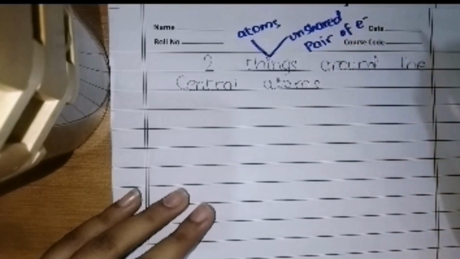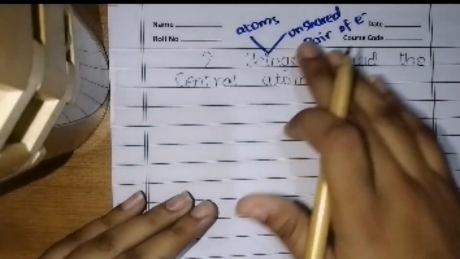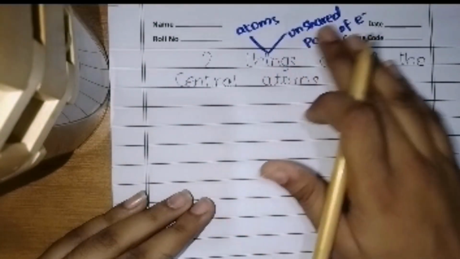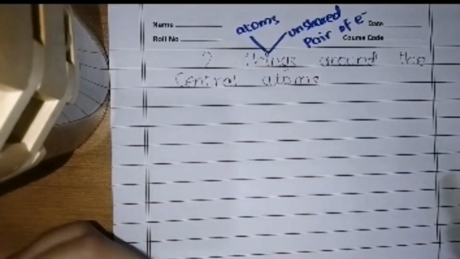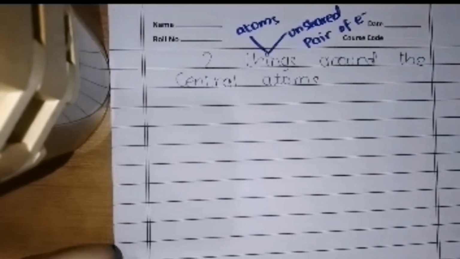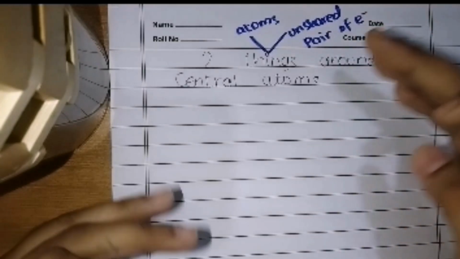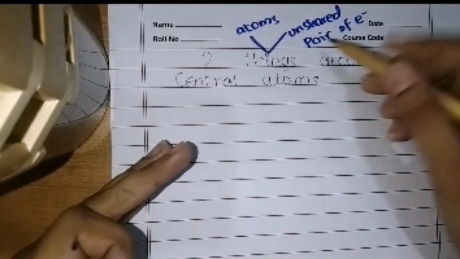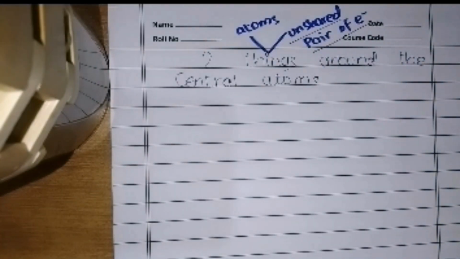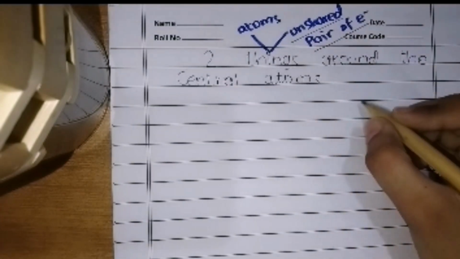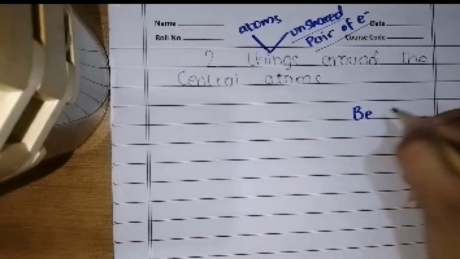In this case, we don't have an unpaired electron, but we can see some more examples of this kind where we have an unpaired electron on the central atom. So that unpaired electron would affect the geometry.